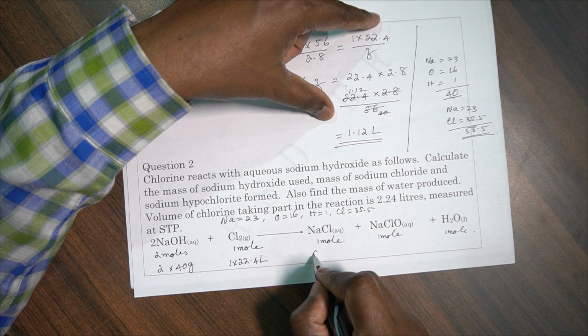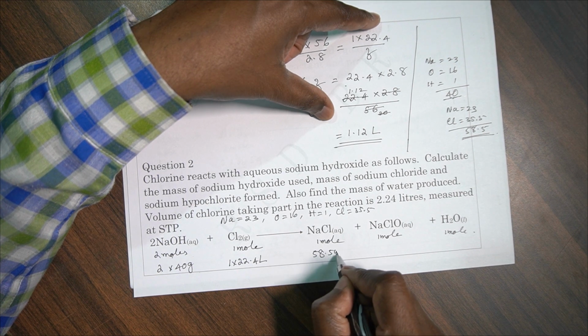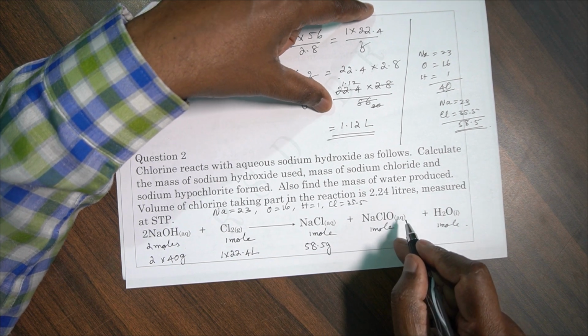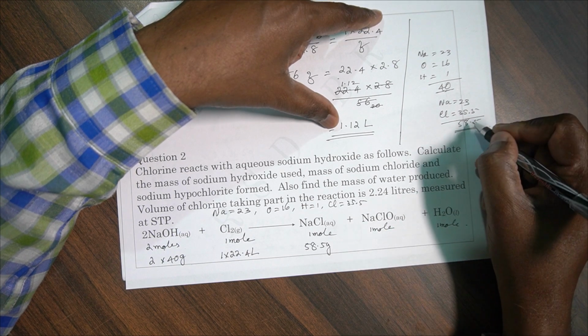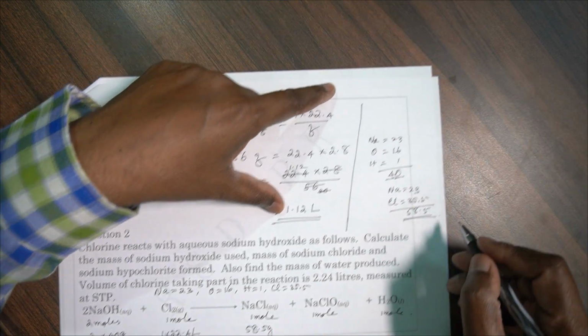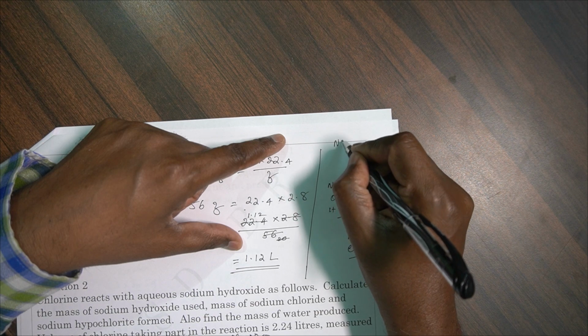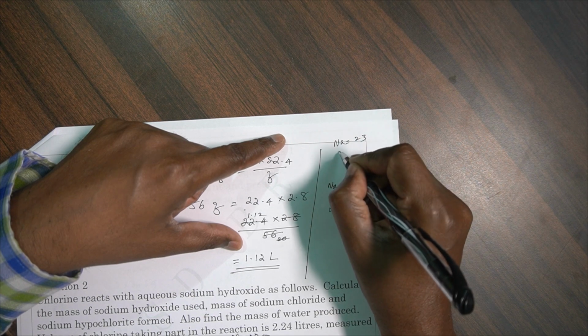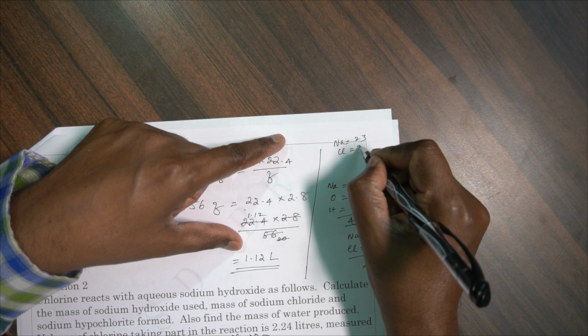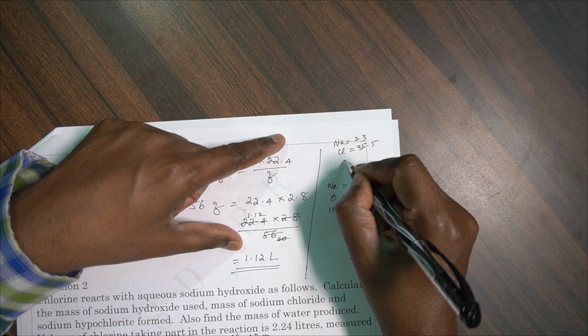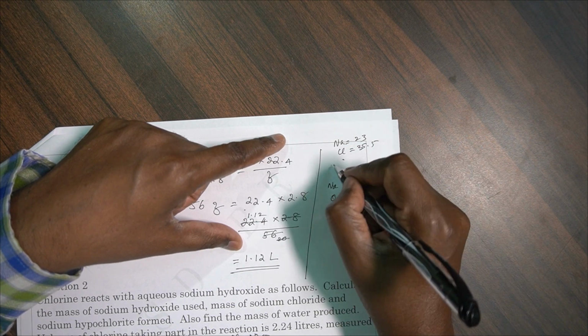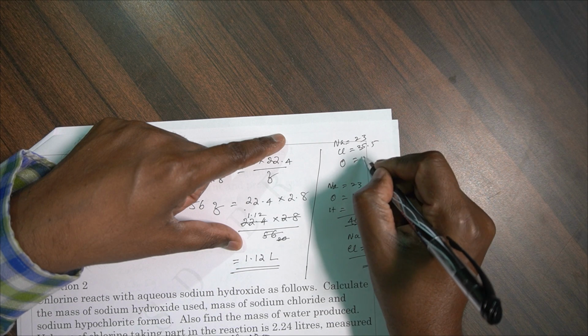58.5, so this is 58.5 grams. And sodium hypochlorite, NaClO, let us calculate. Na is 23, Cl is 35.5, and oxygen is 16.